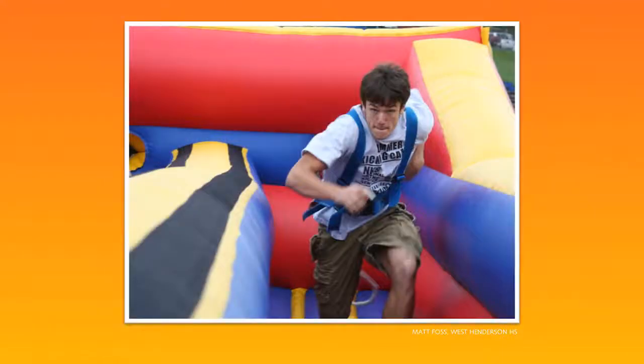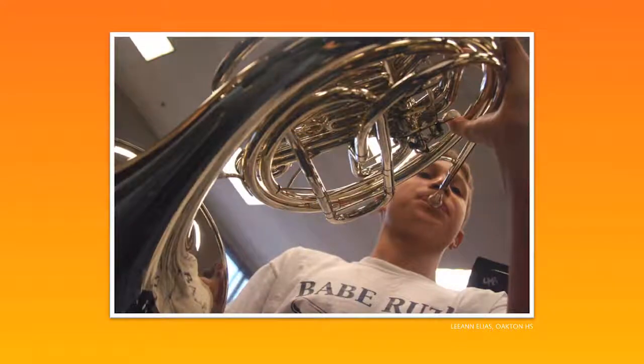This image shows a great use of framing by placing the subject within the inflatable. The different colors of lines that lead through the image draw you to the face of the runner. In this image, the photographer uses the curved lines of the instrument to draw us into the musician's face.